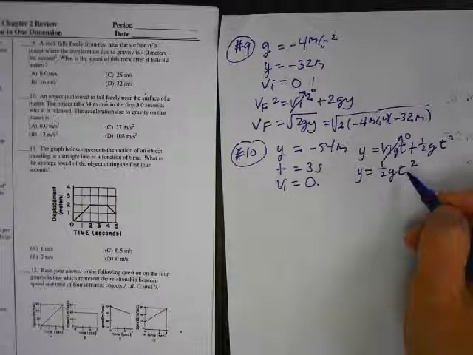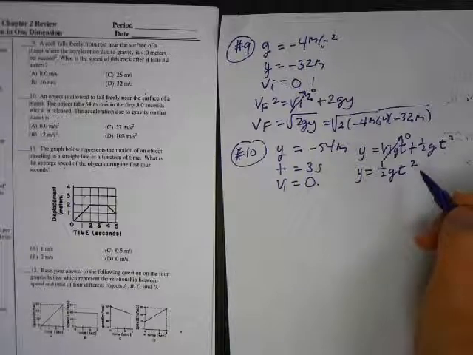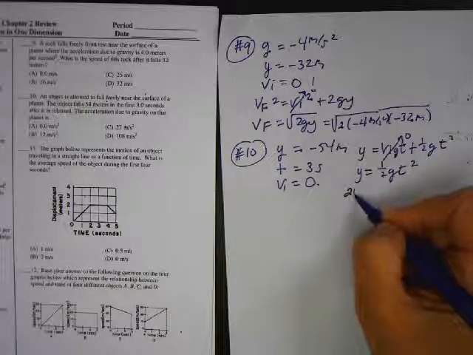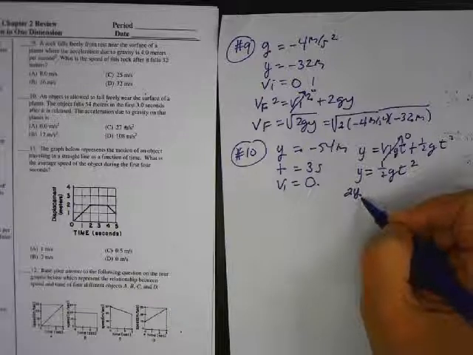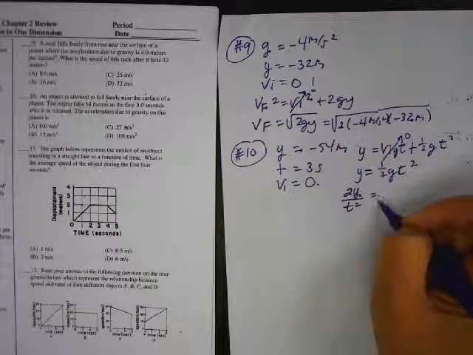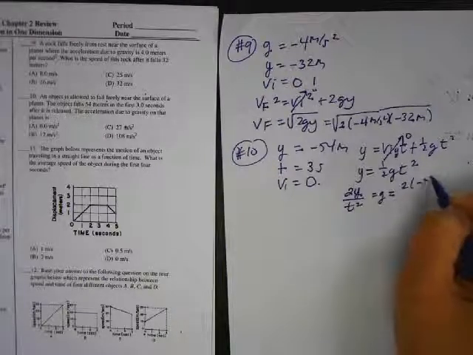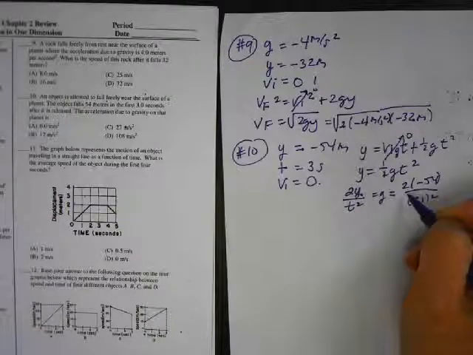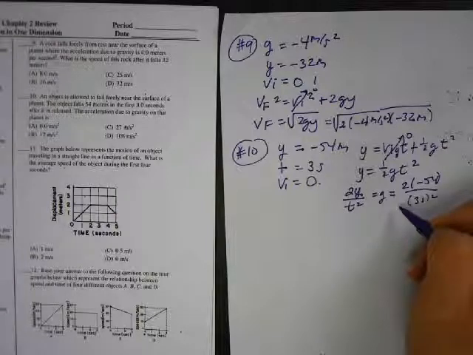And since I'm solving for g, I'm going to rearrange the equation and solve for this. So I'm going to multiply both sides by 2, and then I'm going to divide both sides by t squared, and that's equal to g. So it's 2 times negative 54 over the 3 seconds squared. Now g should come out to be negative because according to my sign convention, down is negative.